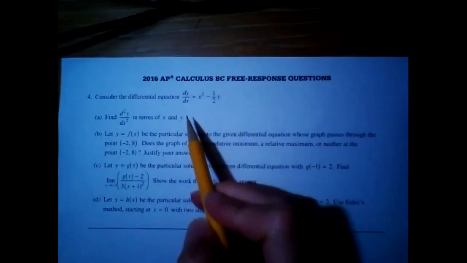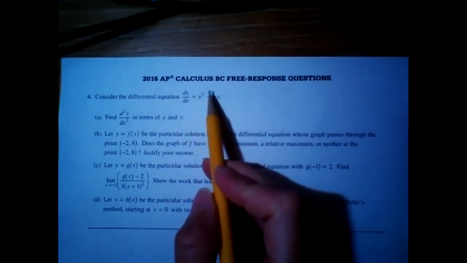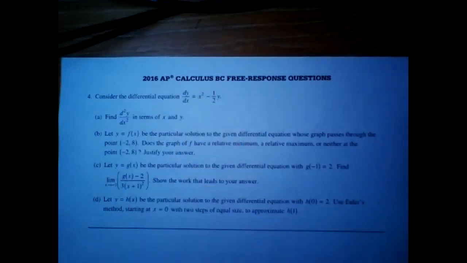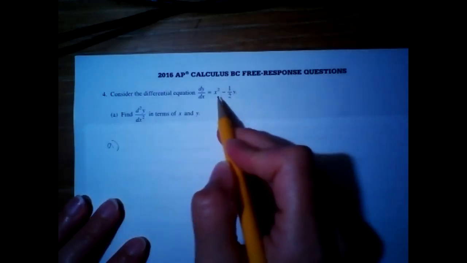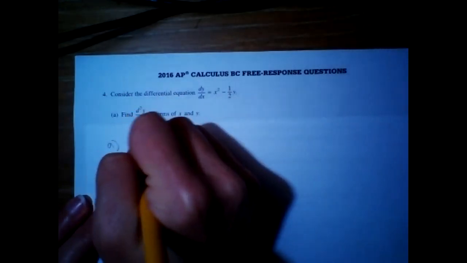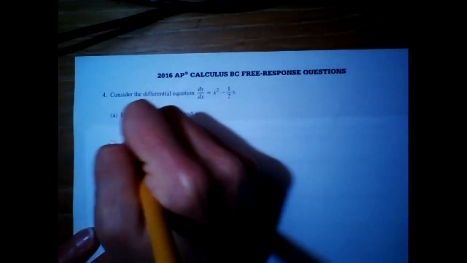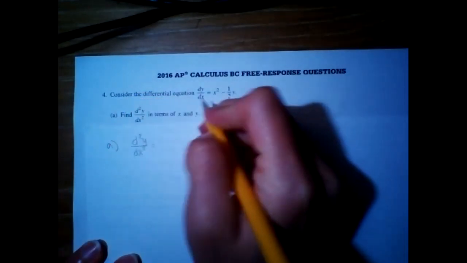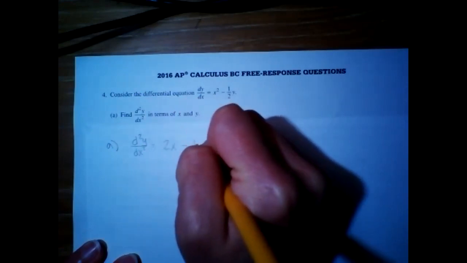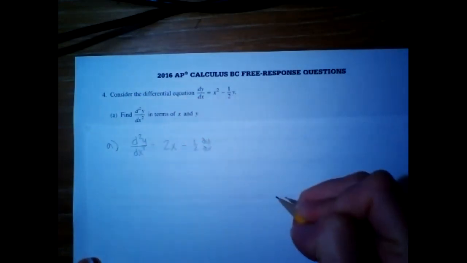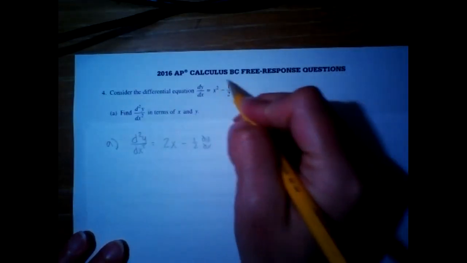All right, so they give us this differential equation, dy/dx equals all of this. It says find the second derivative in terms of x and y. That's not too bad. So we are going to do the derivative of what we've got here. That would be 2x minus, or I guess I should put second derivative equals. I think they would still give it to you, but let me be real particular here. So second derivative equals 2x minus 1/2 dy/dx. And then in place of dy/dx, you're going to put this whole statement.